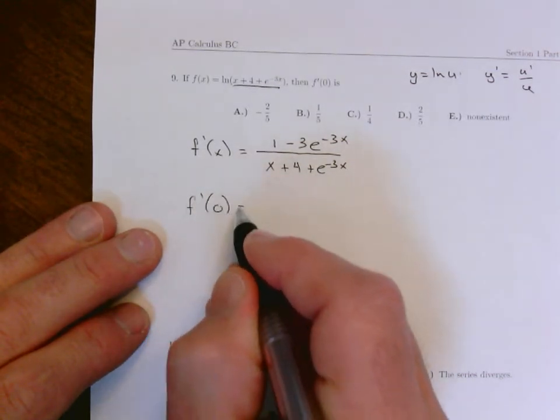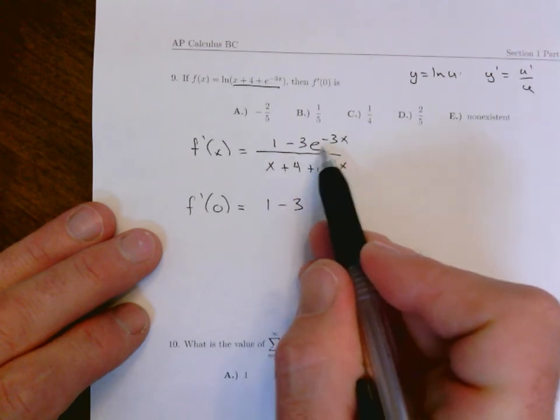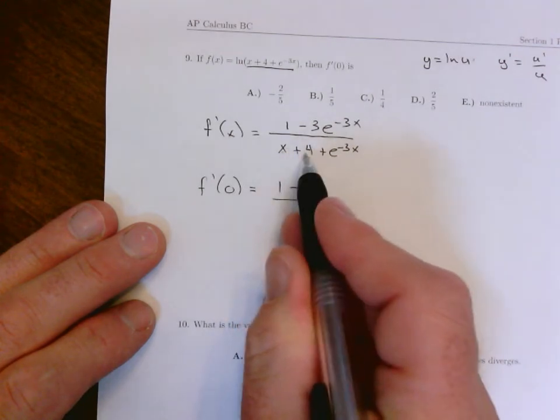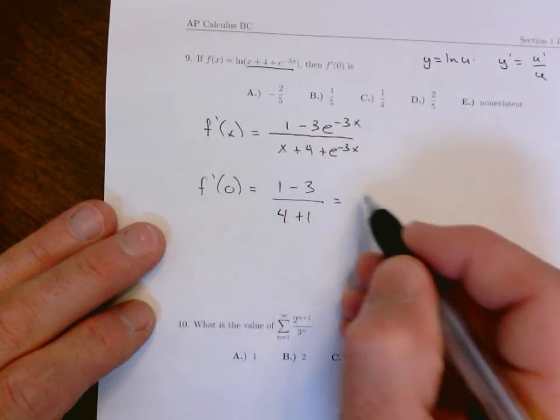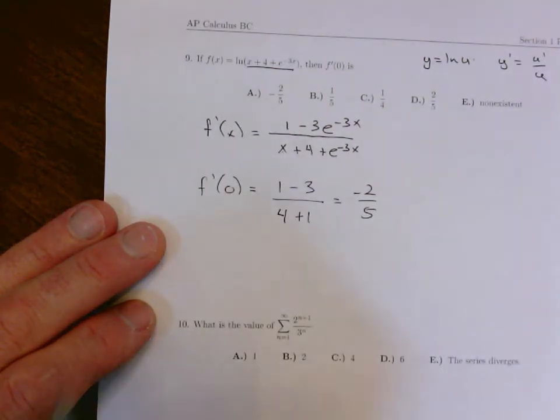f prime of 0 is equal to 1 minus 3. e to the power of 0 is just 1, so I'm just going to leave it like that, all over 0 plus 4 plus, once again, this is 1. So I have negative 2 over 5. So the answer is A, negative 2/5.